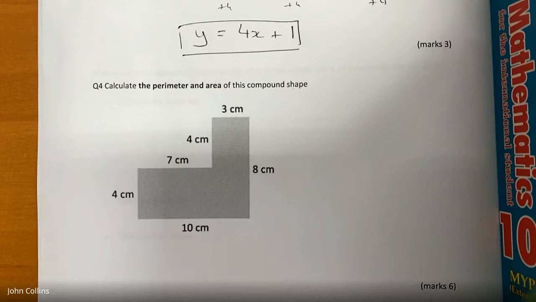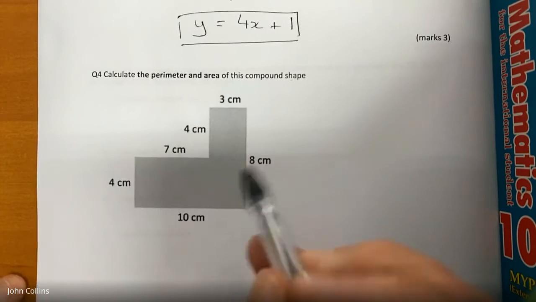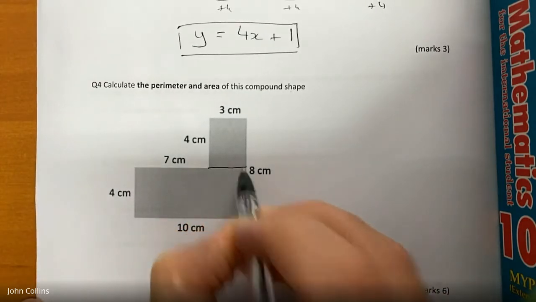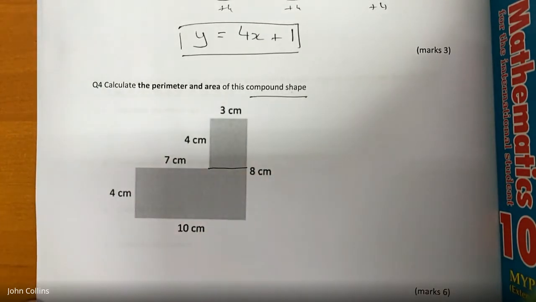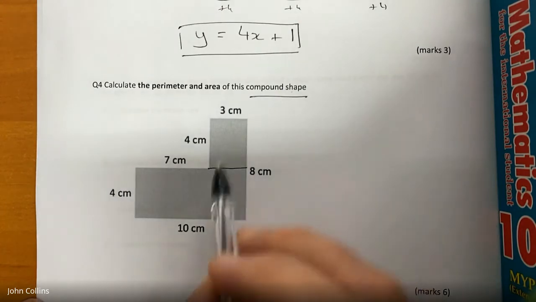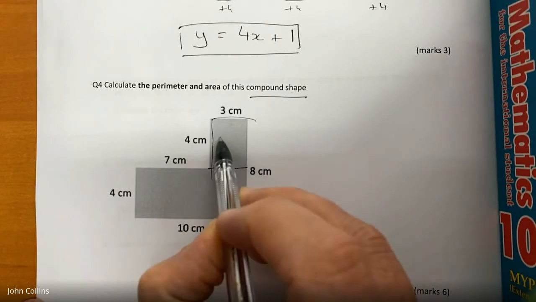All right, so we're looking at 52 and 36 here. Let's split it up into two areas. This is a compound shape, which means more than one shape put together, a bit like a compound angle, if you've heard of that. So this has got a length and width of 4 and 3.